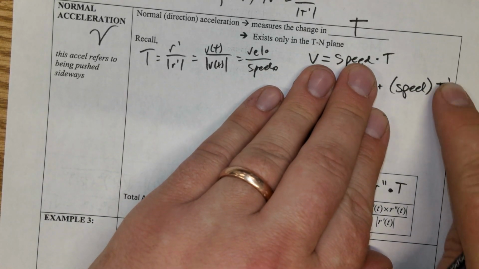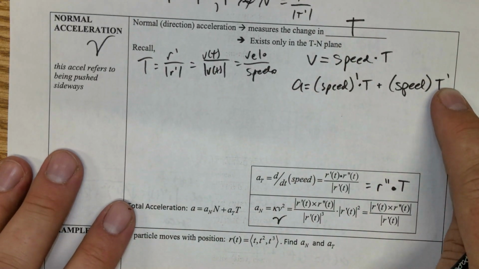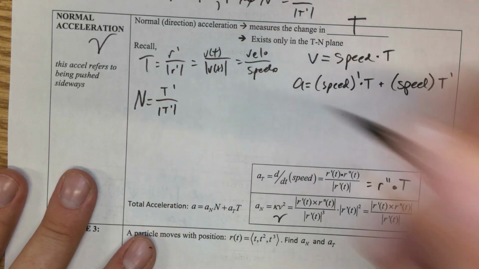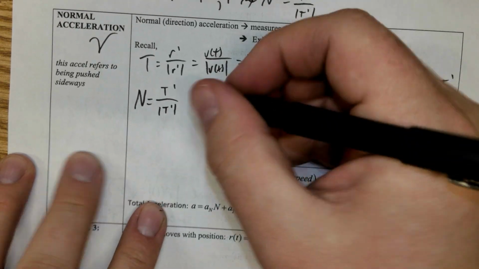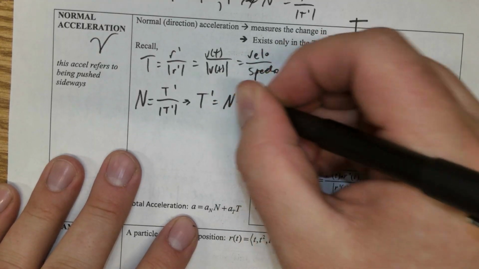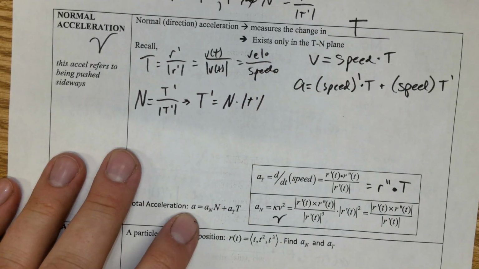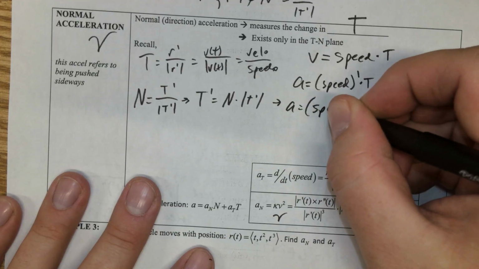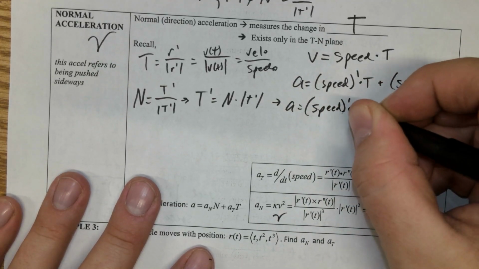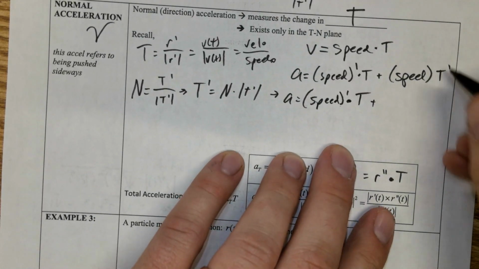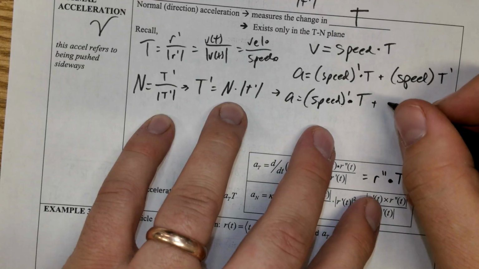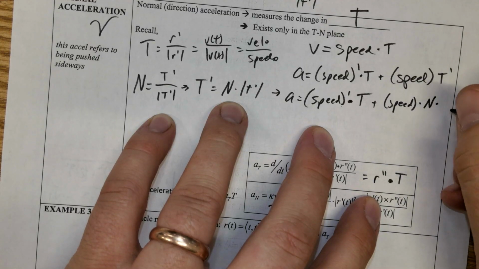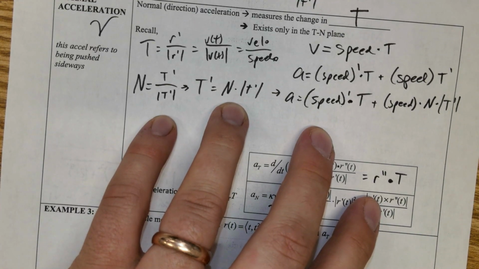Let's go break down this speed and especially this t prime and figure out what it is. Well, t prime is part of n. N is t prime over the magnitude of t prime. So that would just tell me that t prime is n times the magnitude of t prime. All right, we'll bake that into this layer as we still have speed prime times t plus, now my t prime is going to get replaced, speed times n times the magnitude of t prime.